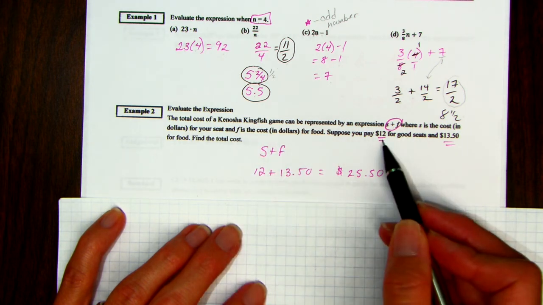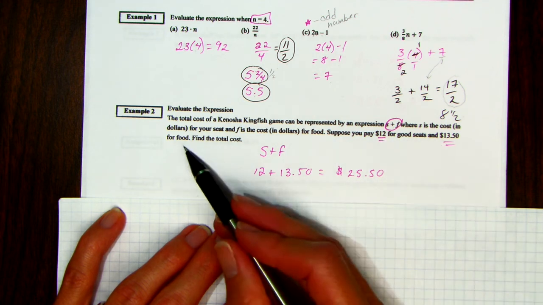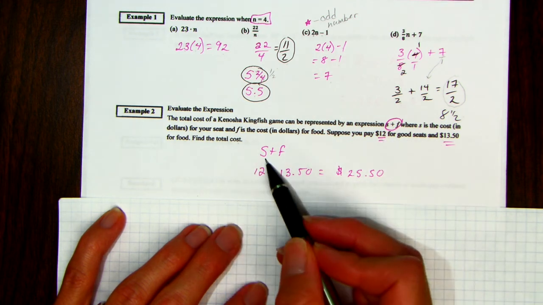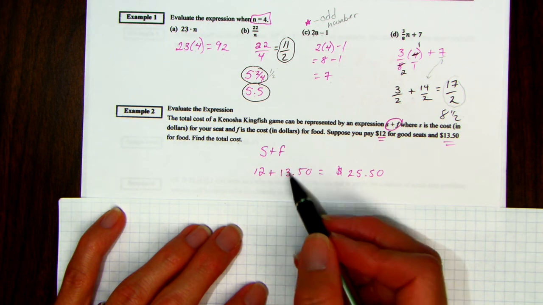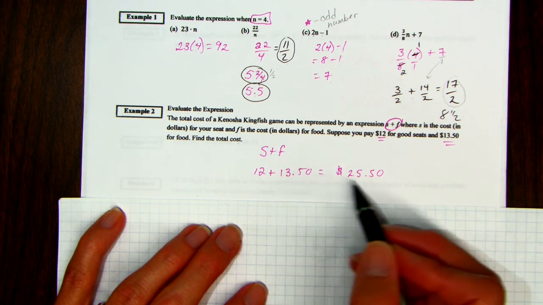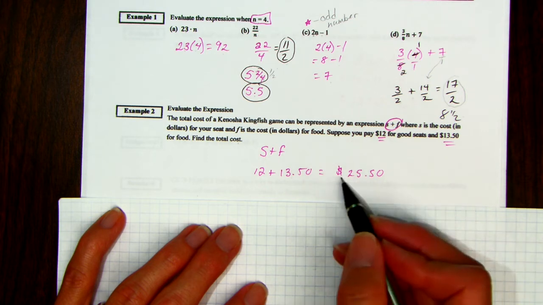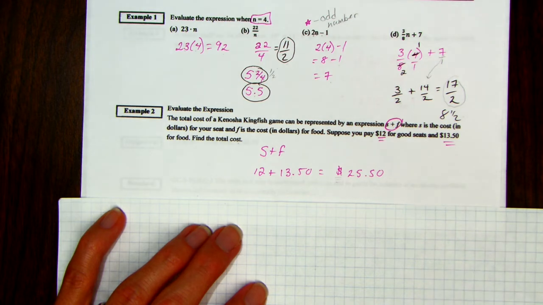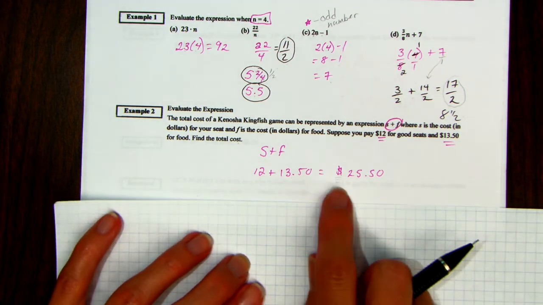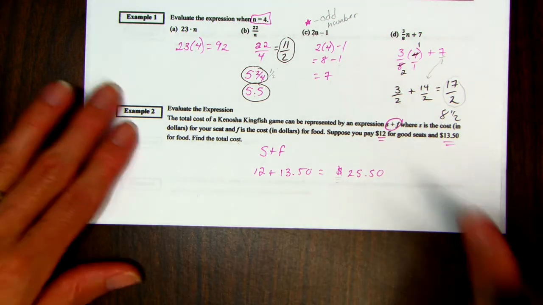Suppose you pay $12 for a good seat and $13.50 for food. Find the total cost. Well, I gave you the expression. Substitute 12 in for S. Substitute in your value for food. Add it up, you get $25.50. If you forget this symbol right here, the problem is technically wrong. So don't forget to label your responses. Flip it.